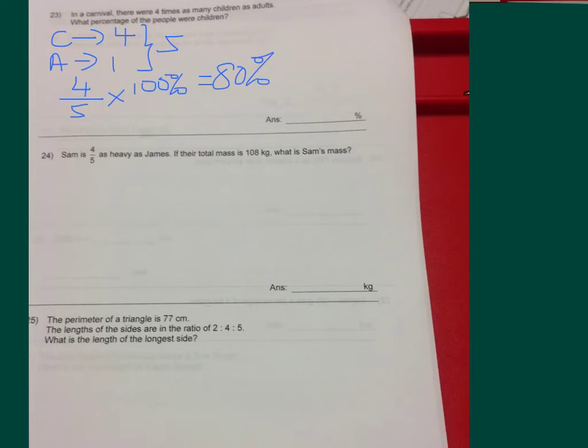In a carnival, question 23, there were 4 times as many children as adults. What percentage of the people were children? So children is 4, and then adult there is 1. So altogether there's 5 people. What percentage were children? So it's like children over total number of people times 100%. So 4 over 5 is actually 8 over 10. So answer is 80%. So question 23, answer is 80%.